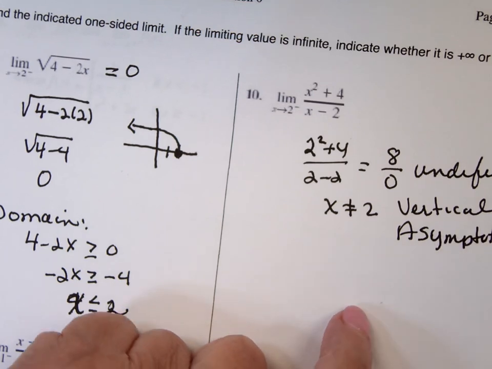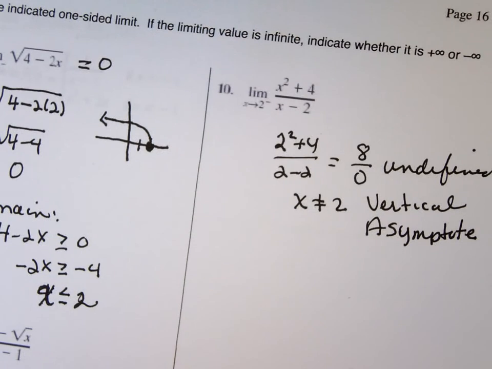Vertical asymptotes are caused by division by 0. You can say, well, holes are caused by division by 0. But holes are 0 divided by 0. That's what creates the hole. It's a 0 over 0 form. But when you've got a number divided by 0, it's a vertical asymptote.